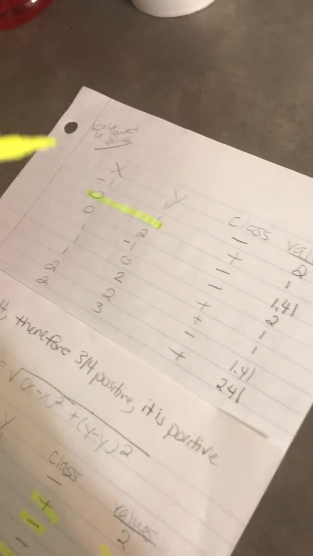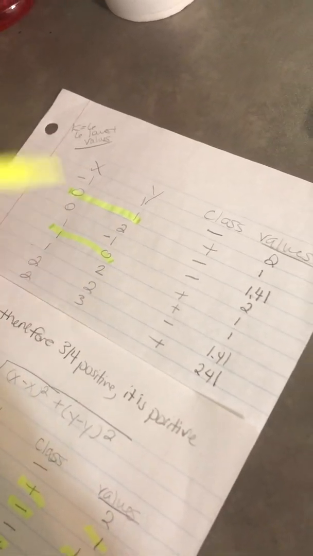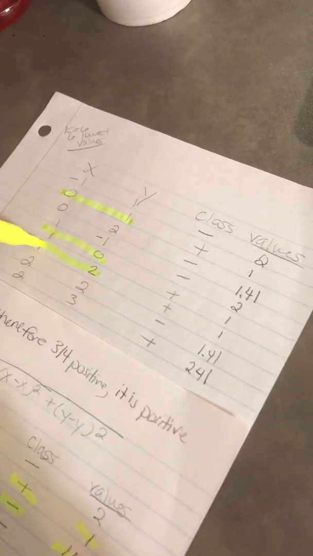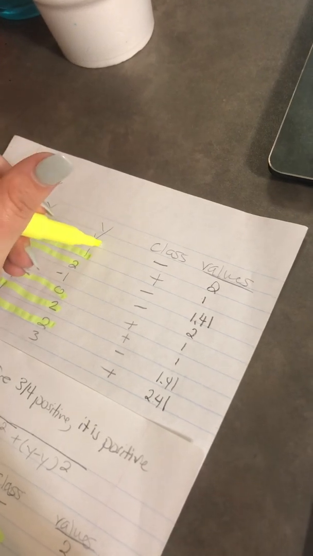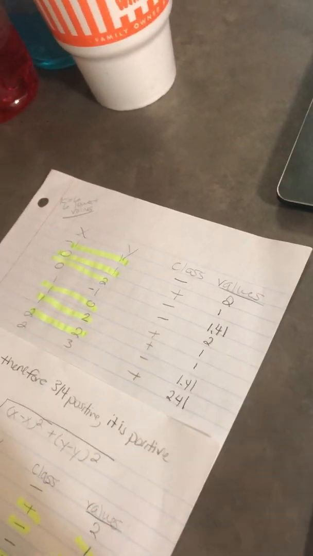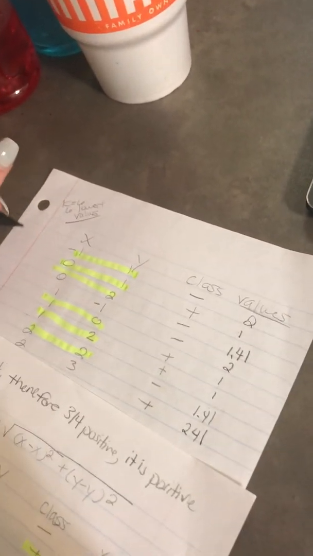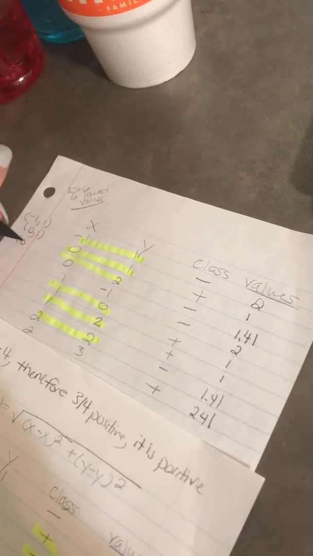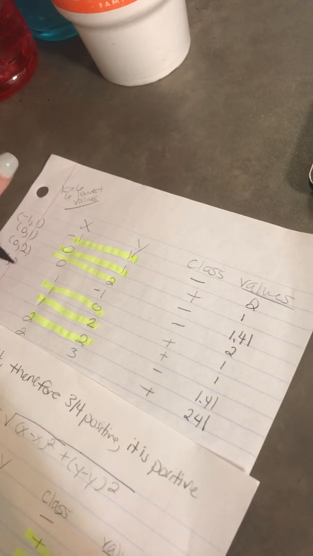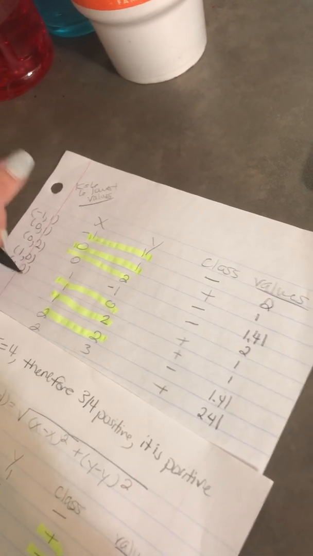And so obviously we're going to start with our 1s again. So 0, 1 is going to be 1, and then 1, 0 is going to be 1, and then 1, 2 is going to be 1, and then both of our 1.41s, and then we'll just pick the first 2. So our coordinates are -1, 1, 0, 1, 0, 2, 1, 0, and then 1, 2, and then 2, 2, like I said above.